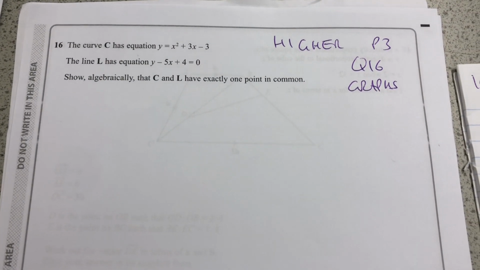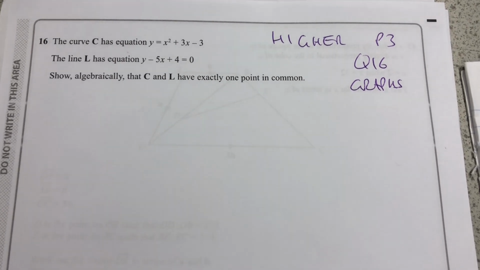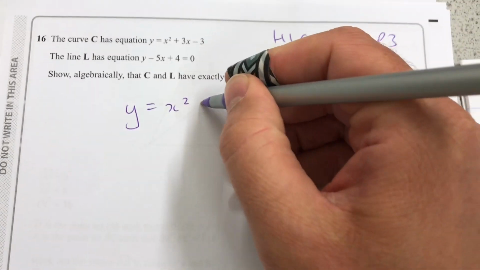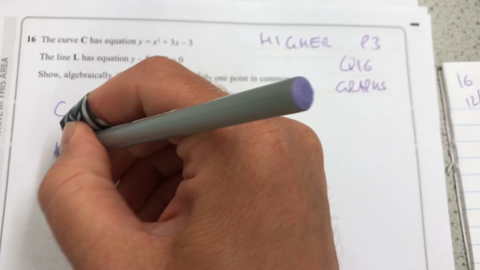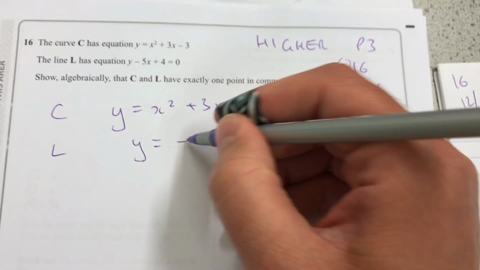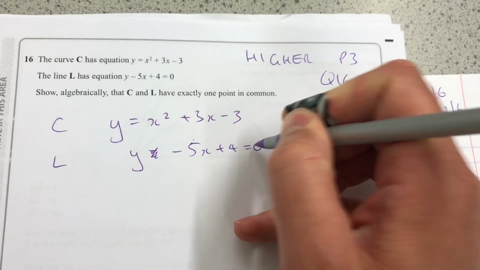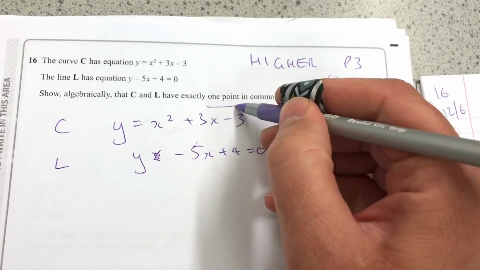We're preparing for our GCSE exams and we're doing a higher paper 3 here, looking at question 16 on graphs. We have y equal to x squared plus 3x minus 3 for curve C, and line L is y minus 5x plus 4 equals 0. We have to show algebraically that they have exactly 1 point in common.